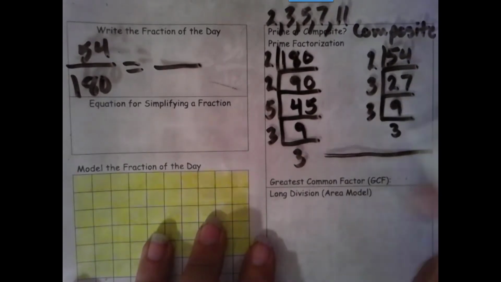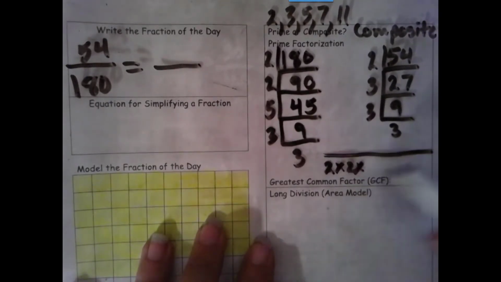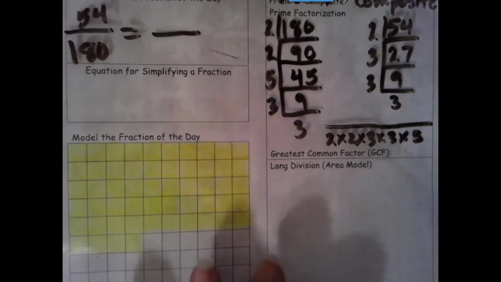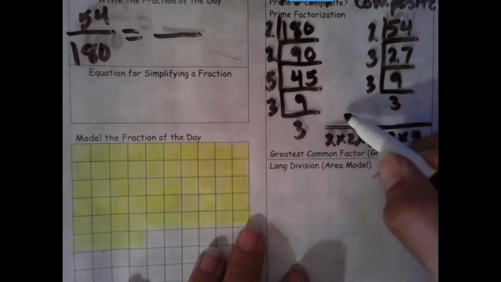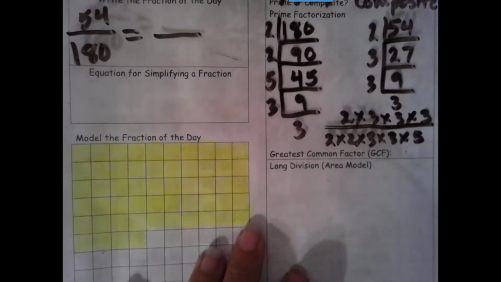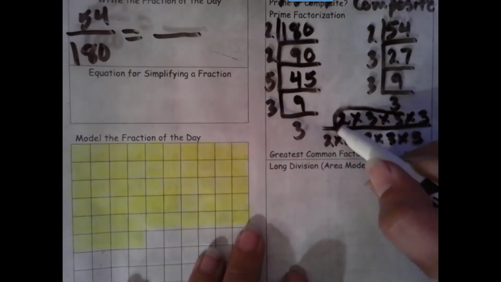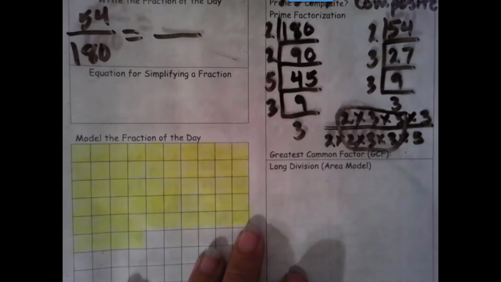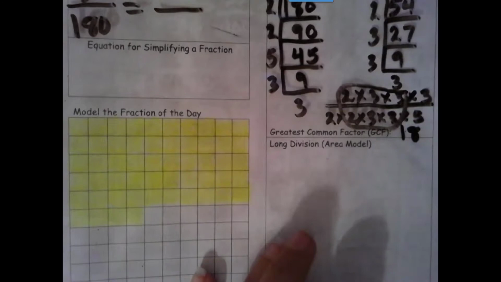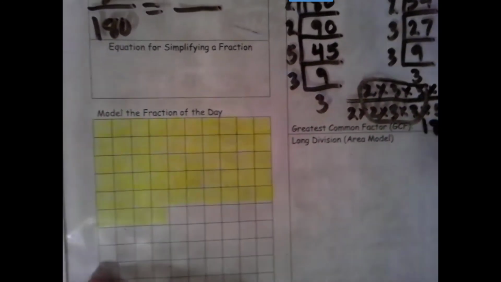Let's go ahead and write our prime factorization. 2 times 2 times 3 times 3 times 5. That's our denominator. We always go from least to greatest. And then here we have 2 times 3 times 3 times 3. Well, it looks like we have 2 times 3 times 3 as our greatest common factor. And we're left with the 3 in the numerator and 2 times 5 in the denominator, so that would be 3/10. Our greatest common factor, 2 times 3 is 6 times 3 is 18.